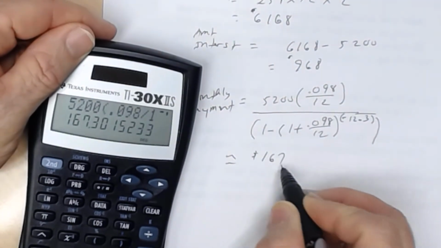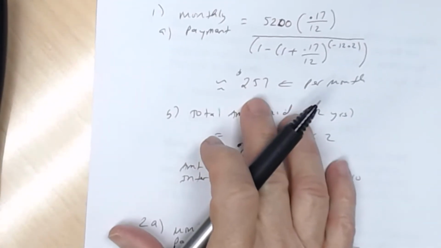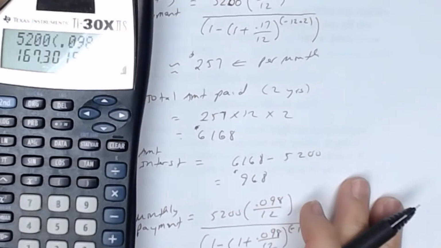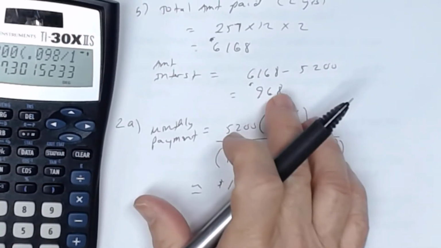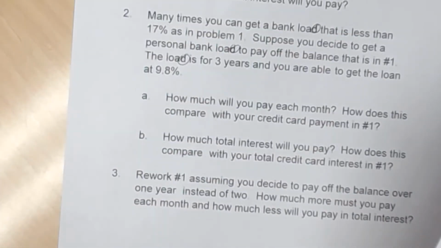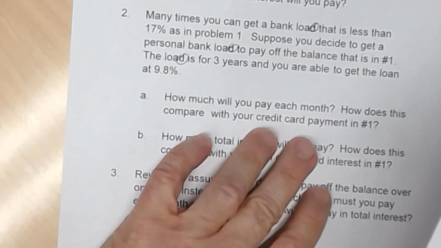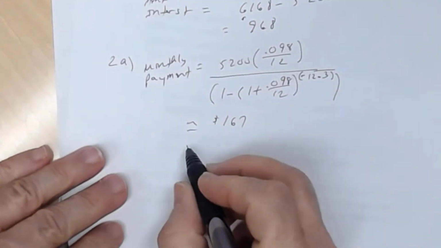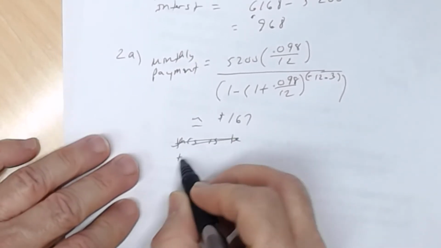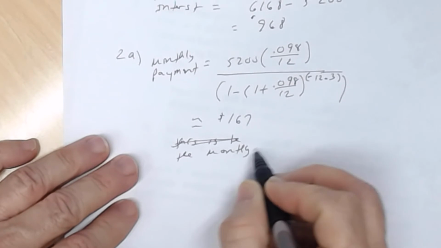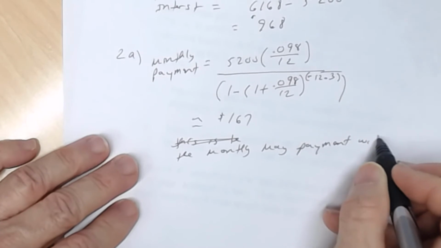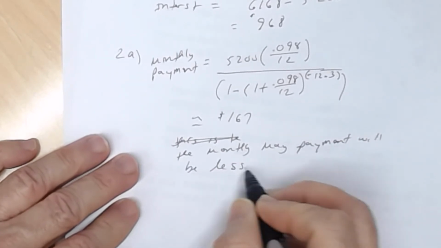So I was able to lower my payment, right? That's a good thing for me. So let's see though if I can lower my interest. Hopefully it's going to lower this. So, first of all, let's finish answering part A. How does this compare with your credit card payment in number 1? You would say this is less. So let's do it this way. The monthly payment will be less.